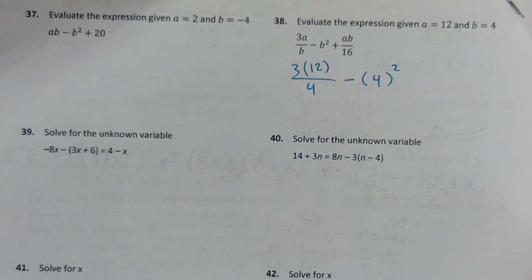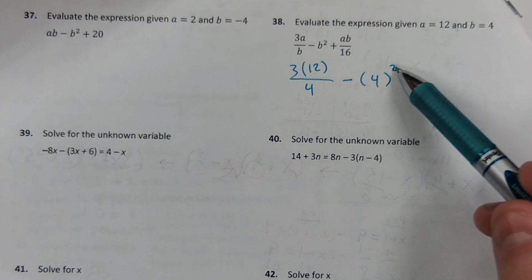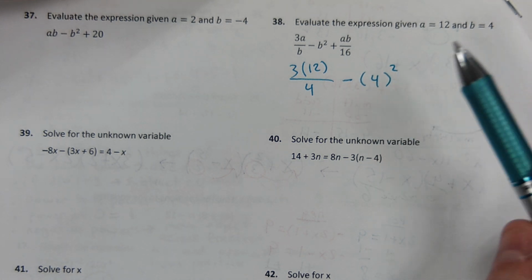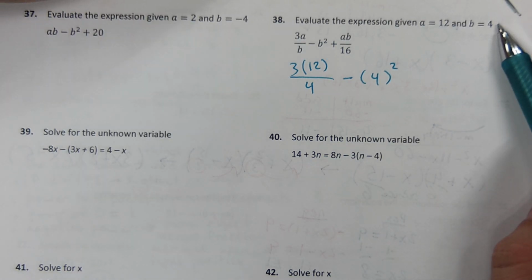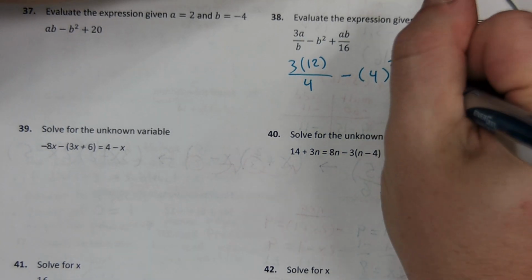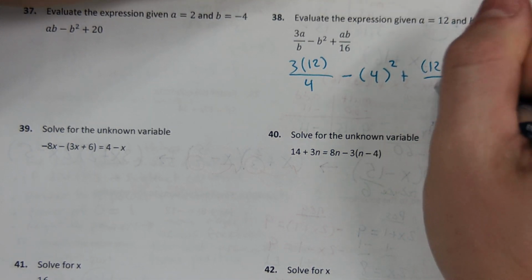Notice the minus sign is not inside the parentheses. This minus sign would be handled after exponents according to the order of operations. So it's not -4 all squared. No. It's negative of 4 squared. Plus A is 12, B is 4, all over 16.